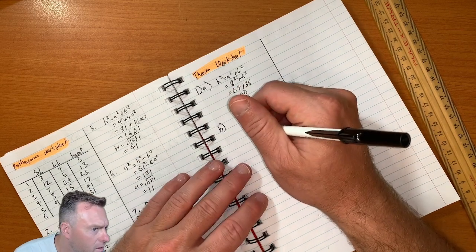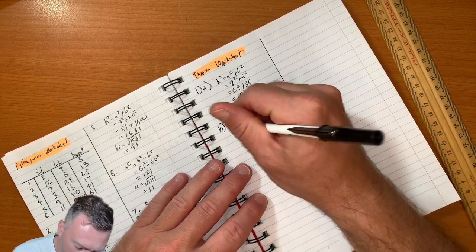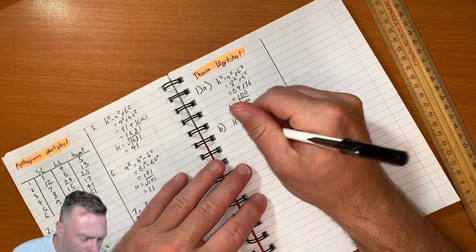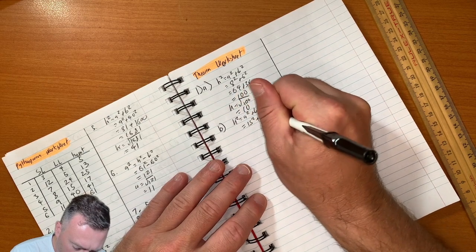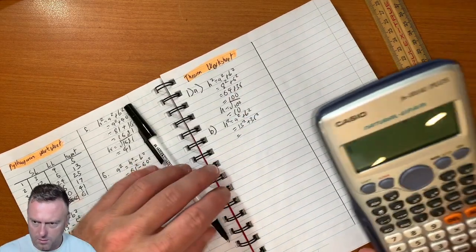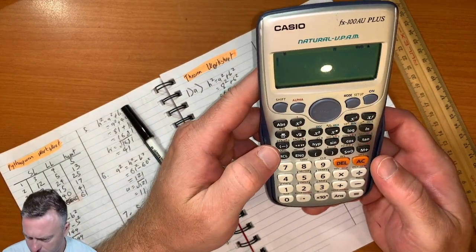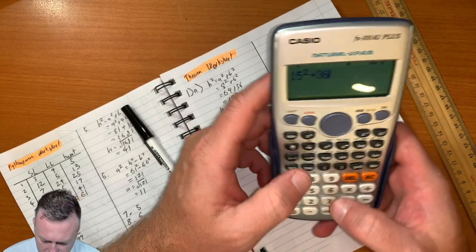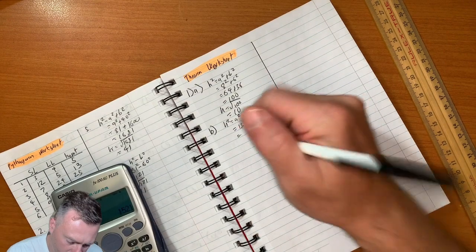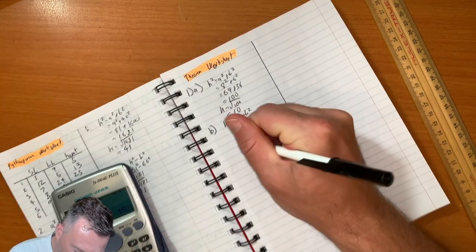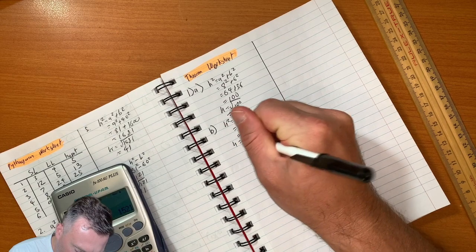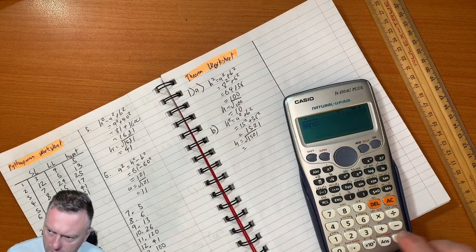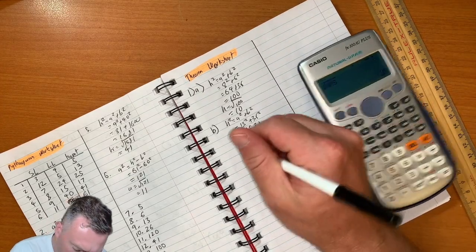B, let's go. So we're going to find the hypotenuse again. So we'll go h squared is equal to a squared plus b squared, which equals 15 squared plus 36 squared. So here we go. We're going to go 15 squared plus 36 squared. Because that gives 1521, h equals the square root of 1521. So we go square root of the answer, equals, we get 39.